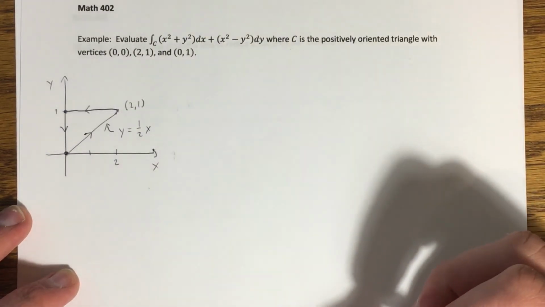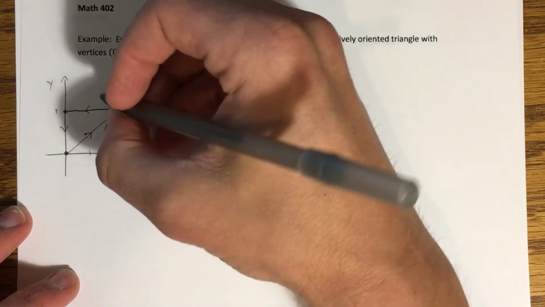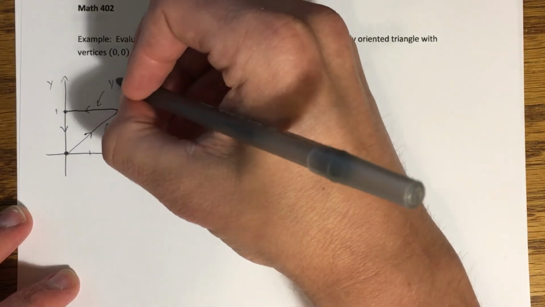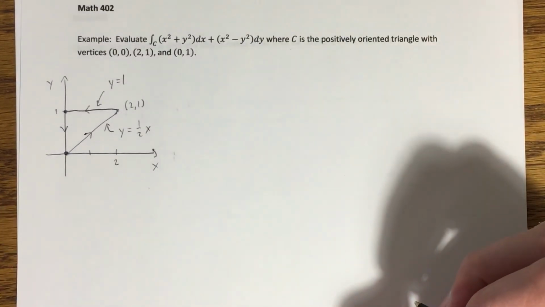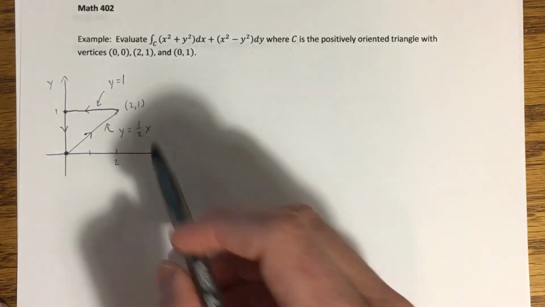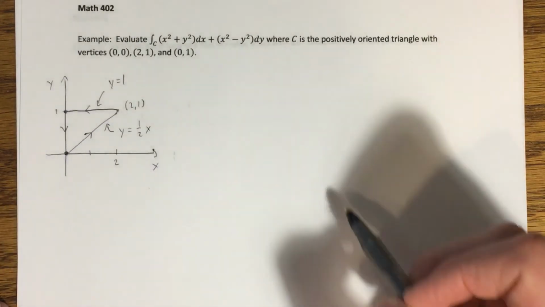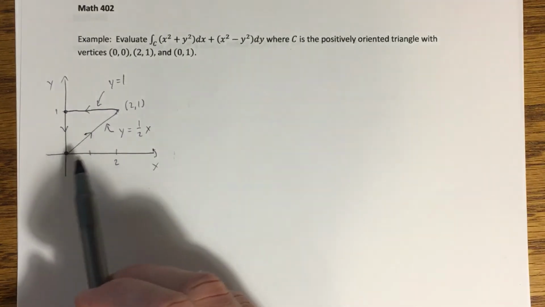It's a line with a slope of 1/2 passing through the origin. This right here is a piece of the line y equals 1. So I can represent this as a type 1 region where 1/2 x and 1 are my bounds on y. And then x will go from 1 to 2.